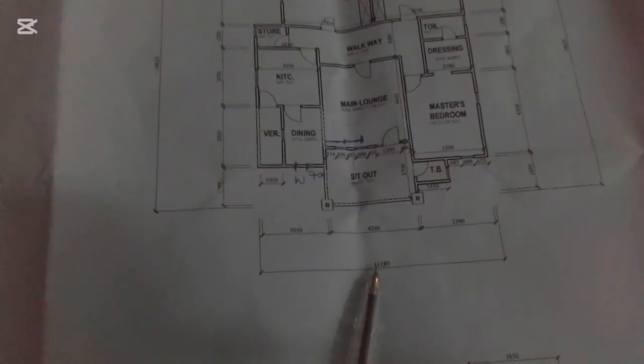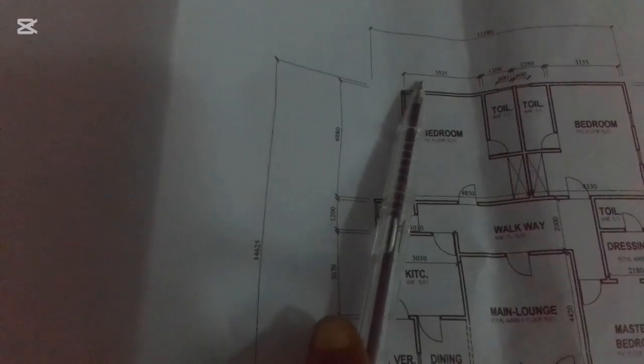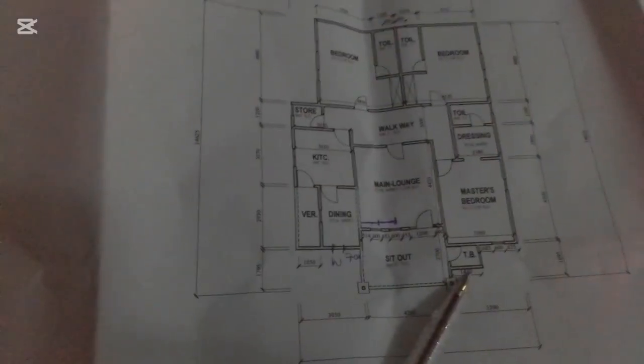In a situation whereby the floor plan is bigger than the measurement of the plot, what you have to do is make a reduction of your building. But when you are making your reduction, you should always consider the minimum measurement for each space. Let's say the size of a bedroom that I have here is 14 feet by 12 feet, which is 4.2 meters by 3.6 meters, and I can see that it's possible for me to make an adjustment.